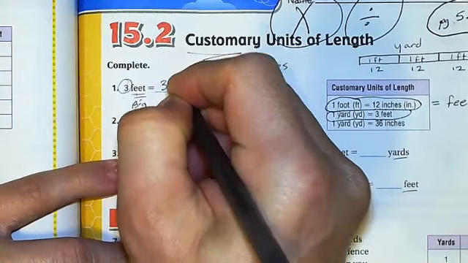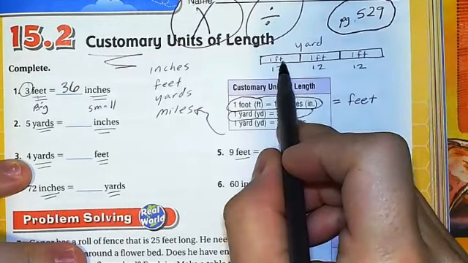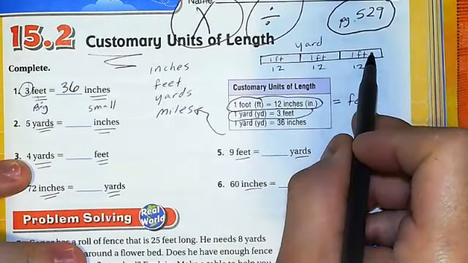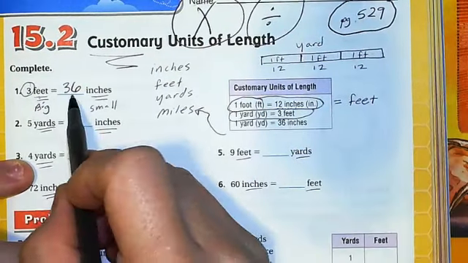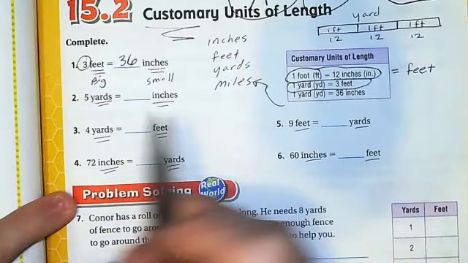So 3 times 12 is 36 inches. And if you look, I just drew a picture of that. So here's my 3 feet. In inches would be 12 plus 12 plus 12. So 12 times 3 is 36. Okay, let's do another one.